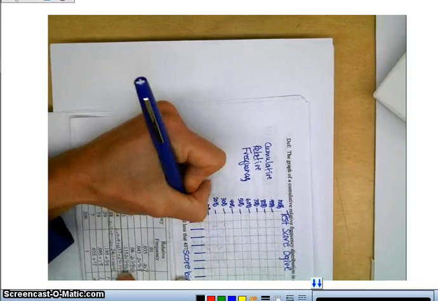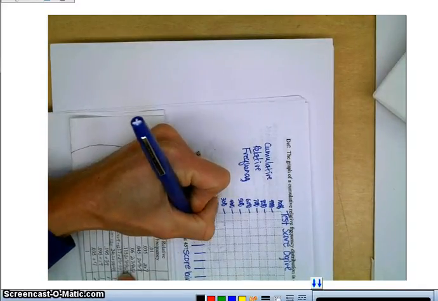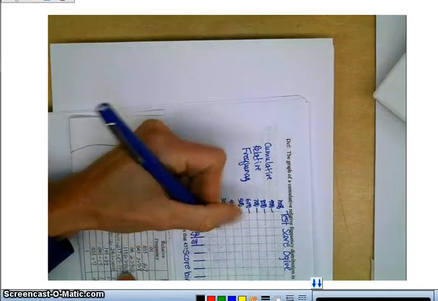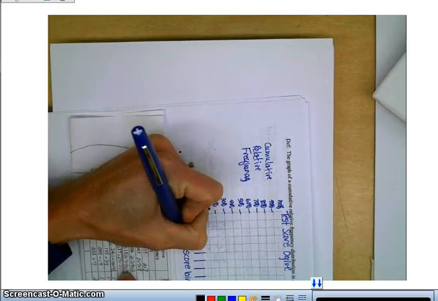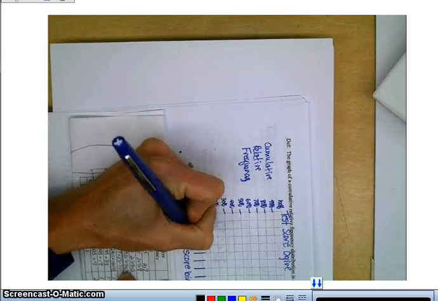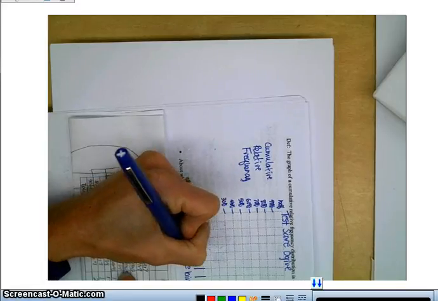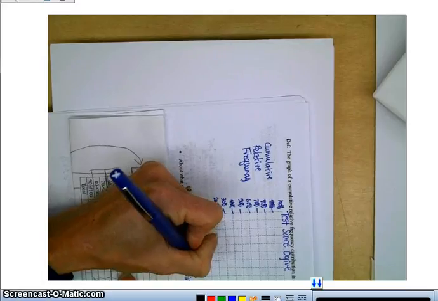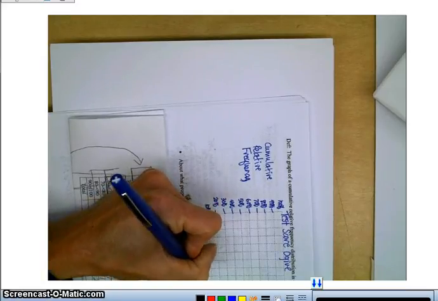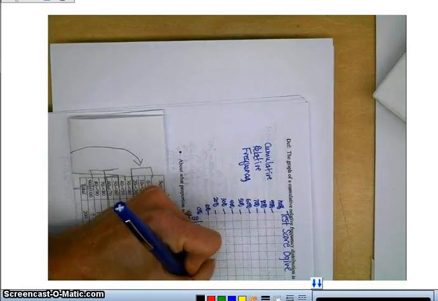I'm going to turn this to the side to write these. 0 up to 10, this is up to 20, up to 30, and the top numbers are not included. It's up to those numbers. So this next one includes 40 up to but not including 50. 50 up to but not including 60, 60 up to but not including 70, 70 up to 80, 80 up to 90, 90 up to 100.